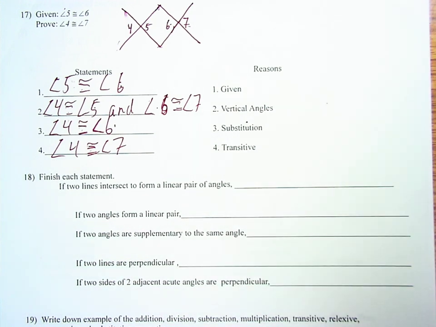So one of the options is going to be the angles are complementary. One's going to be the angles are supplementary. One's going to be the angles are congruent. One's going to be the lines are perpendicular. So let's talk about which one of these is going to be true.